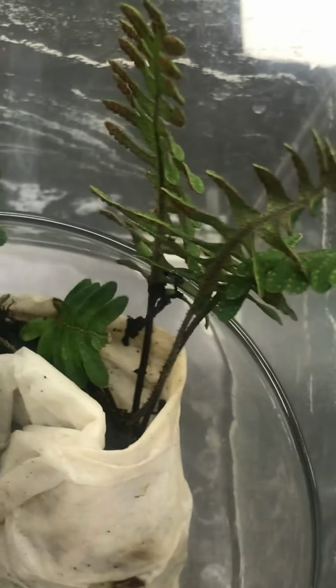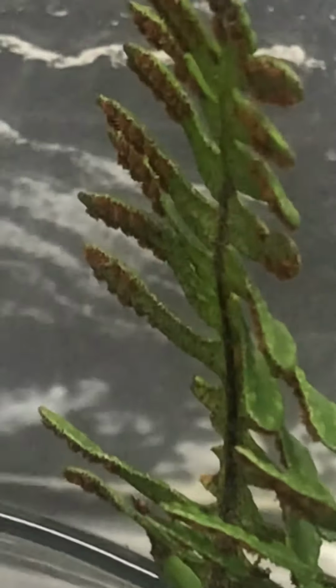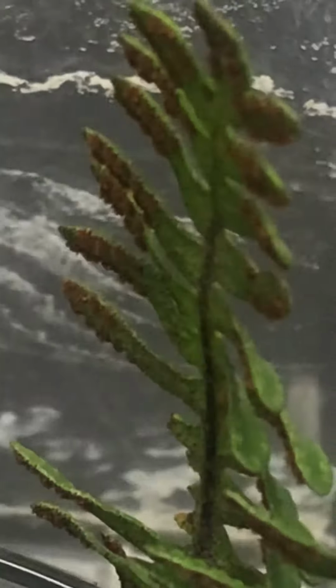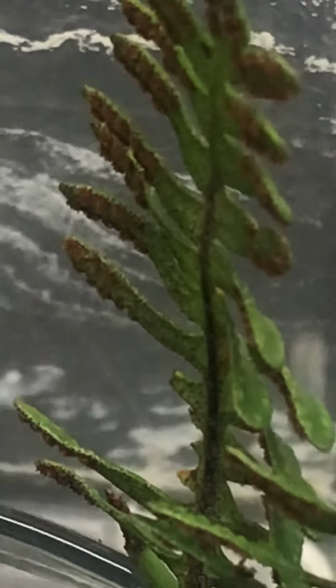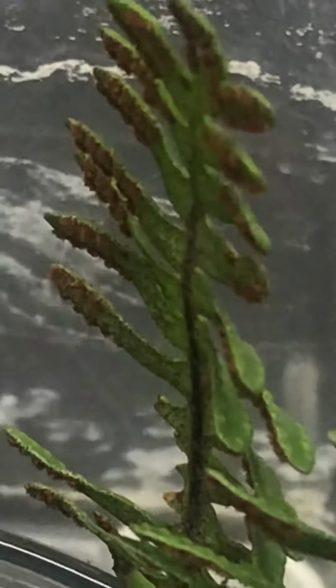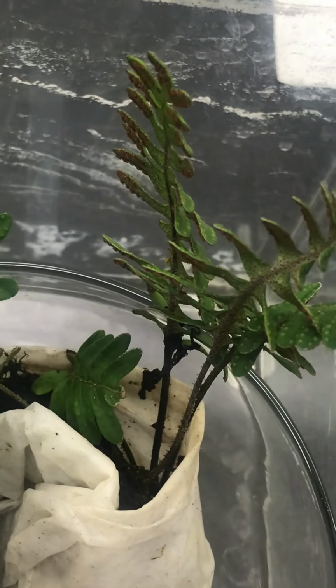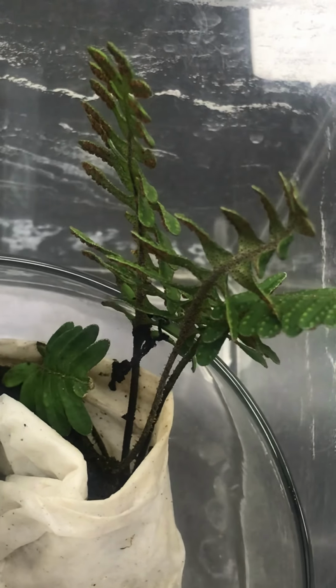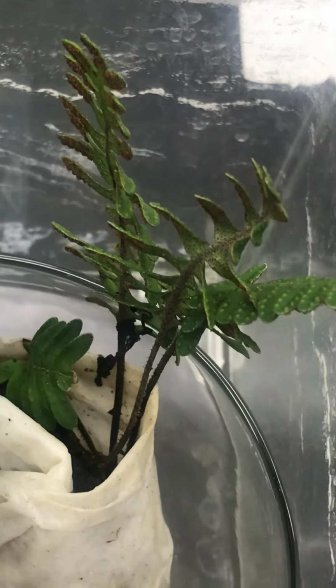I'm showing you the underside of the frond, and you can see all those little clusters under there. Those are the sori. The sori release spores. The spores then develop or germinate into the gametophyte. Spores are always haploid, so what's going to grow from them is also going to be haploid.